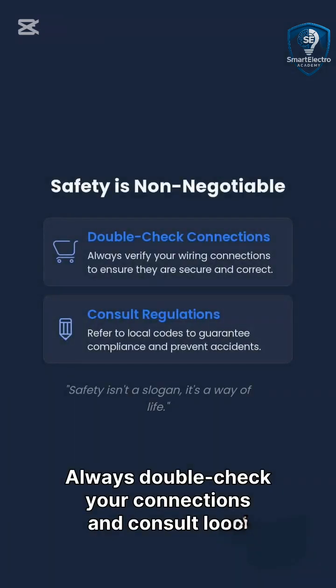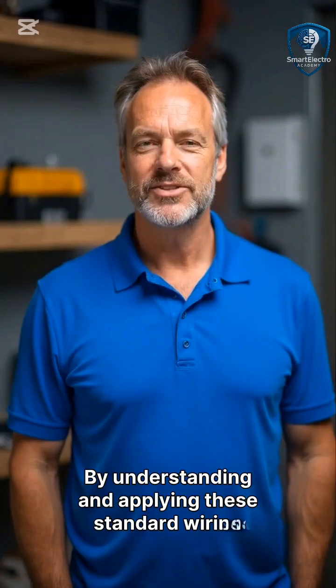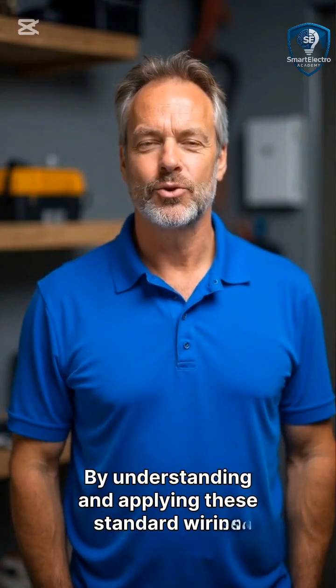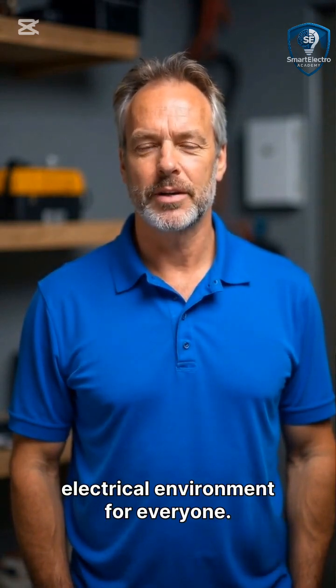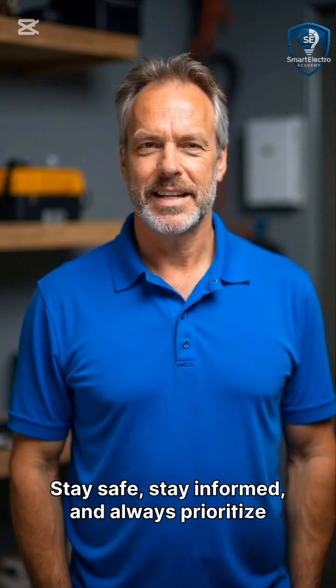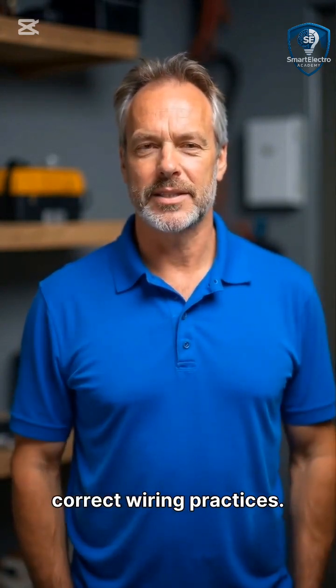Always double-check your connections and consult local regulations to guarantee compliance and prevent accidents. By understanding and applying these standard wiring color codes, you contribute to a safer electrical environment for everyone. Stay safe, stay informed, and always prioritize correct wiring practices.